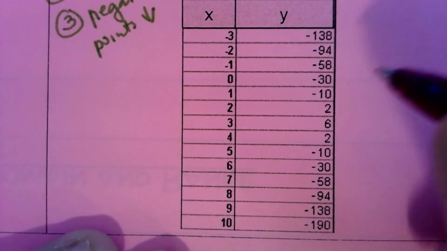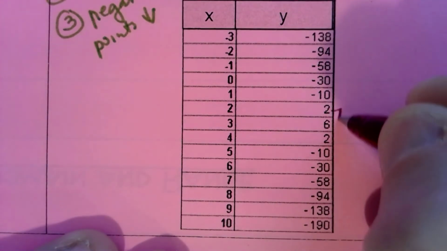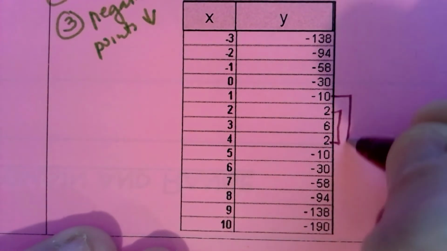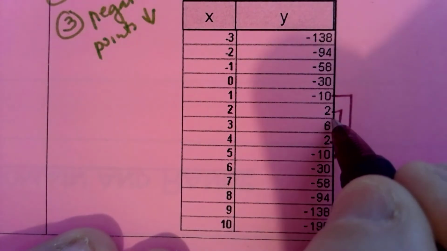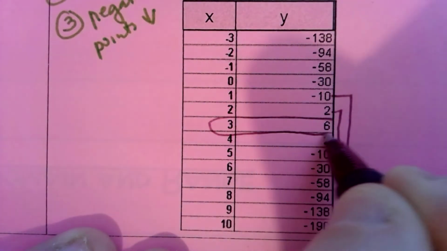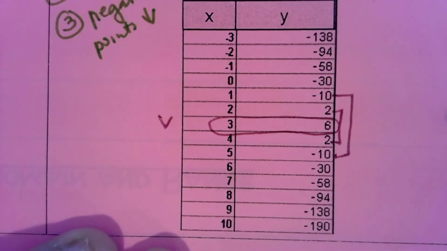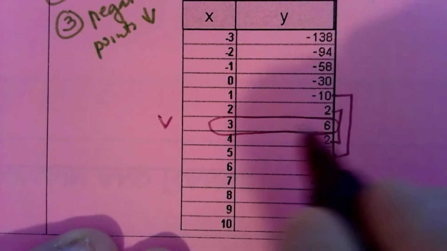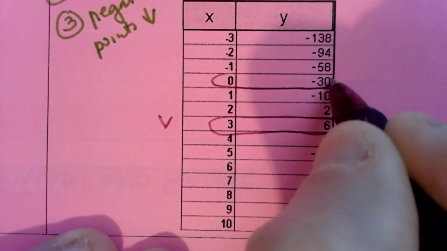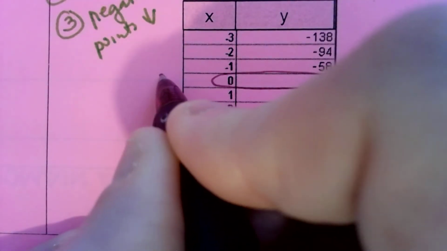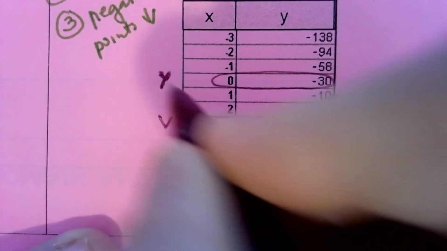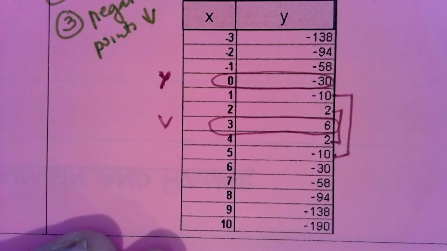Okay, so I start by connecting up my symmetrical pairs. I see 2 and 2, -10 and 10. Well, that right there is enough for me to know that the one in the middle that doesn't have one is my vertex. So my vertex is at 3, 6, just like I found in the graph. I can also see my y-intercept right here. Now I'm not calling it b because it's not b. It's c in a quadratic, so I'm just calling it y for my y-intercept.